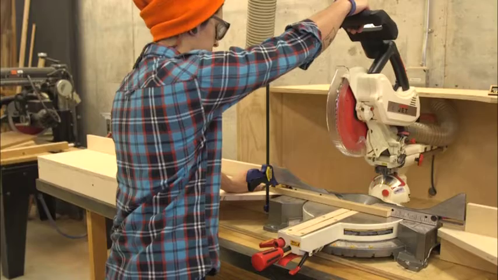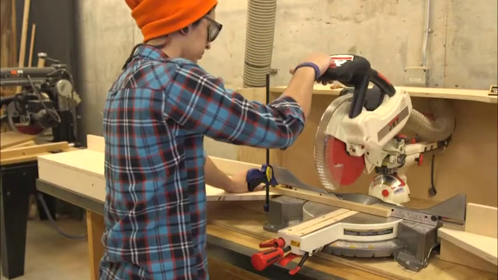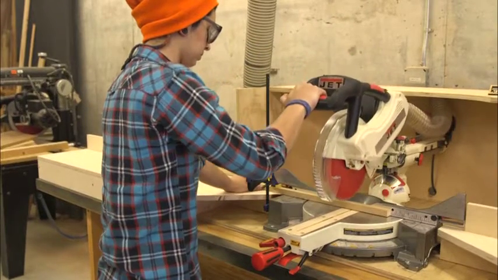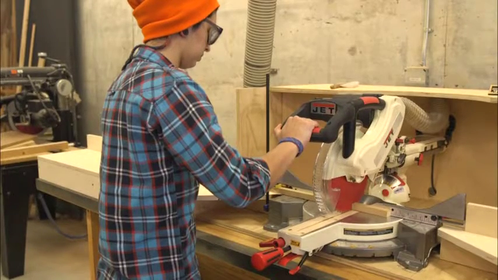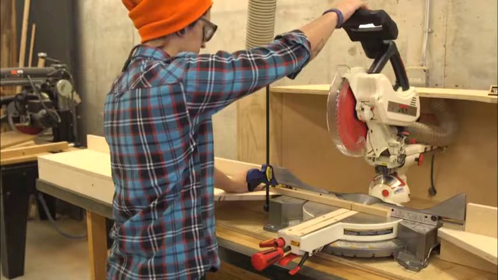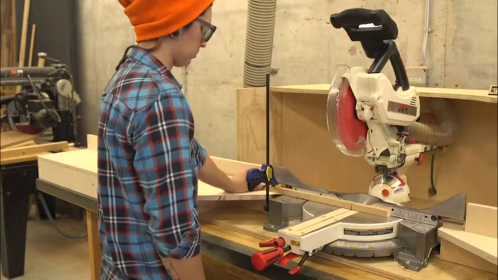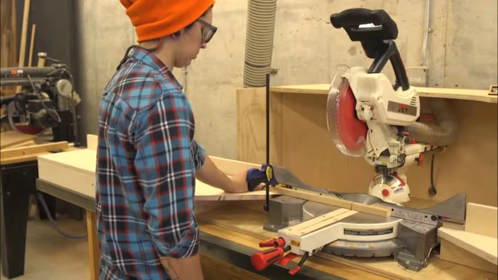Pull the trigger turning on the saw. Lower the blade by pushing the handle down into the workpiece with slow and even pressure. When the cut is complete, release the switch and allow the blade to stop before raising the cutting head assembly.